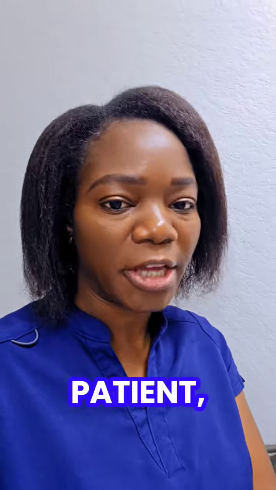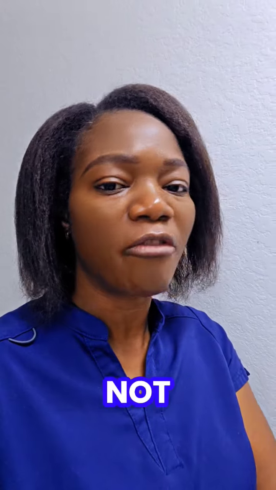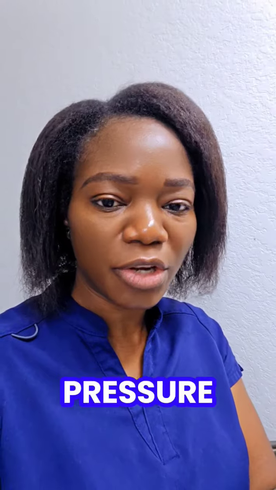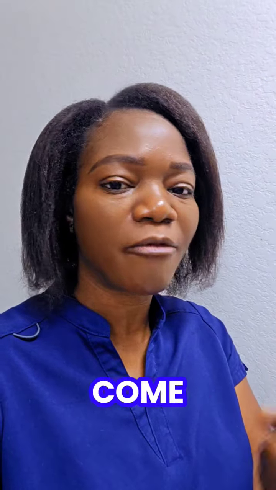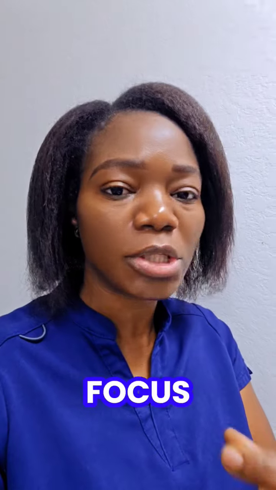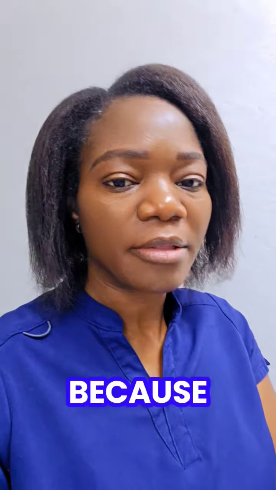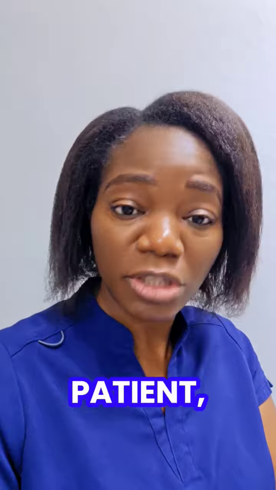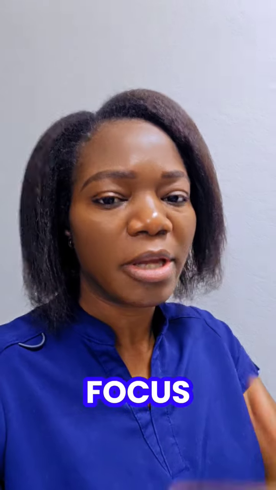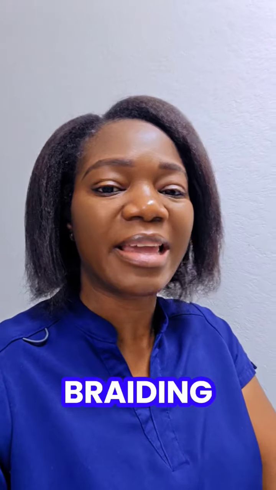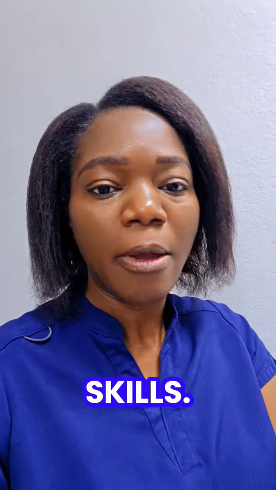But in the outpatient setting, we really do not focus on the pressure injury, because these patients just come from home and go back home. We don't focus on the risk assessment for pressure injury. We can just give them a brief education about it, but we really do not focus on the Braden scale assessment skills.